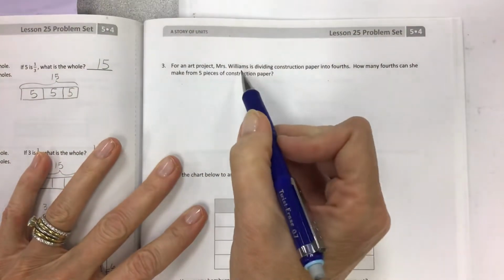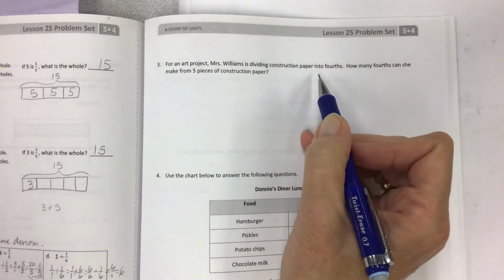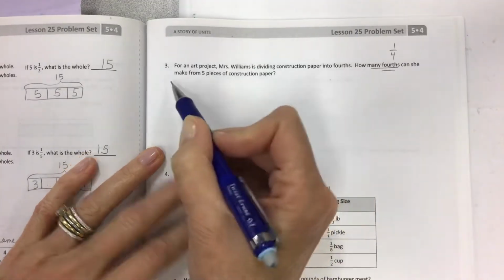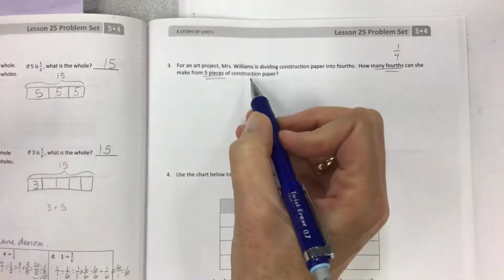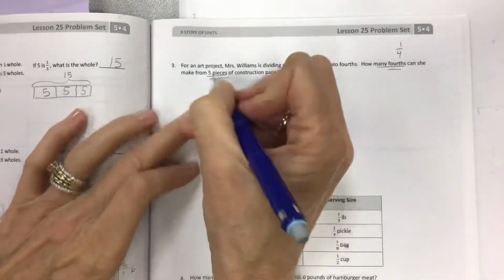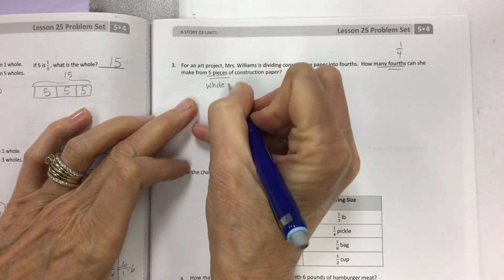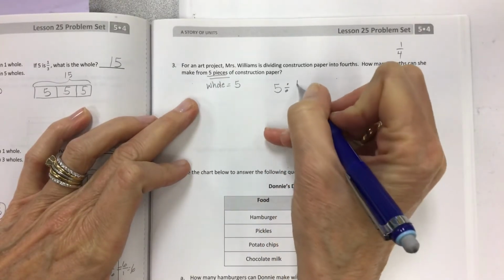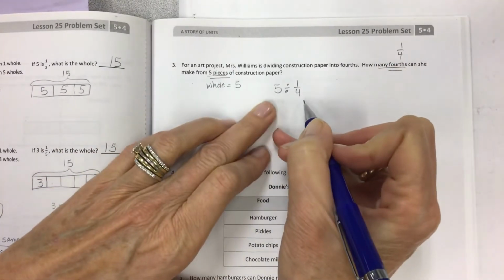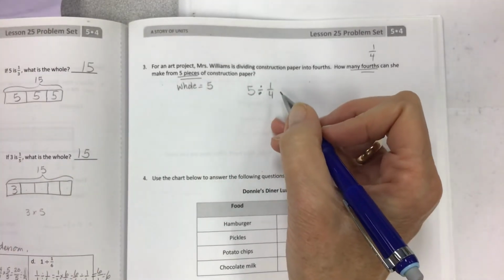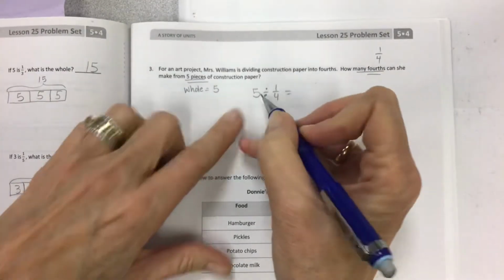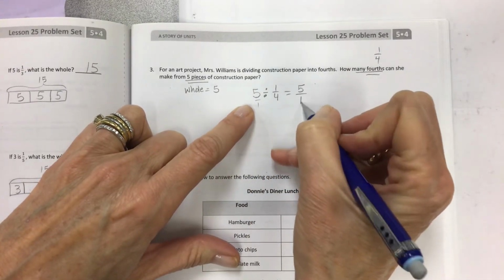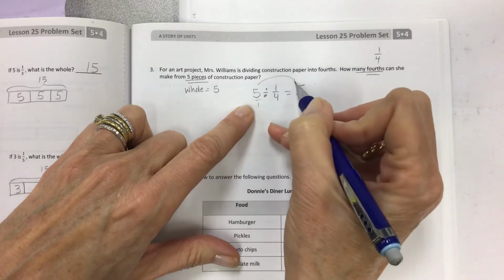So for an art project, Mrs. Williams is dividing construction paper into fourths. How many fourths can she make from 5 pieces of construction paper? So the whole that she has is 5. So we're going to take 5 and divide that into fourths. So set it up with 5 divided by 1/4. Remember that 5 as a whole number is really 5 over 1. So turn it into this nice fraction.